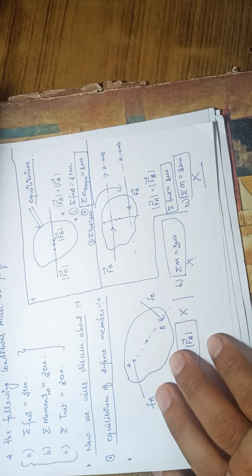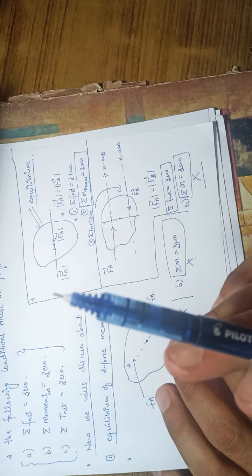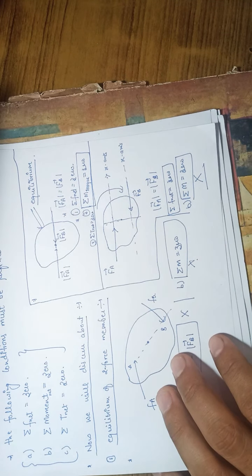Okay, so in the next video, or in the next lecture, we will discuss the equilibrium of three force members. Stay tuned.